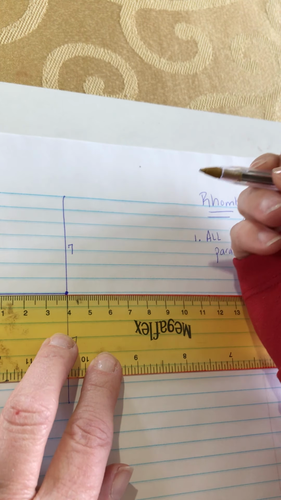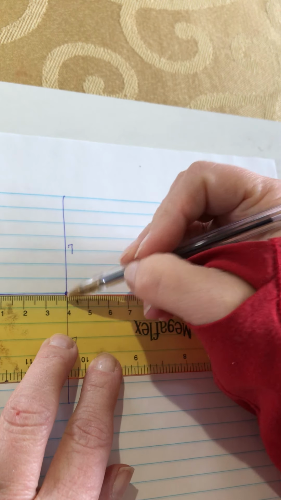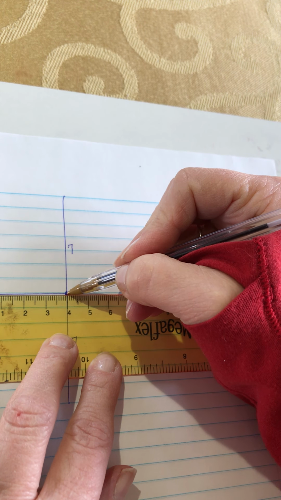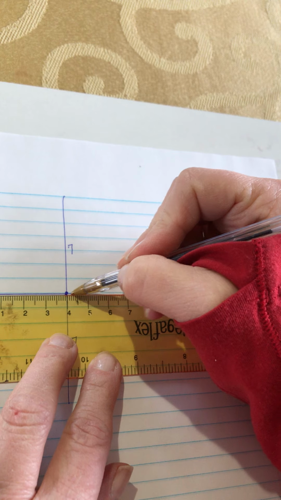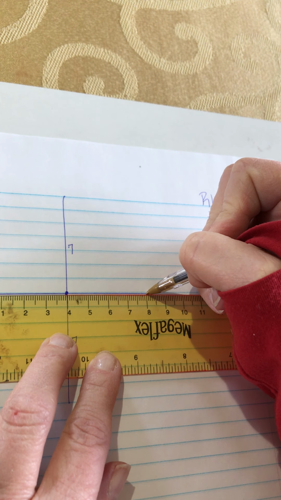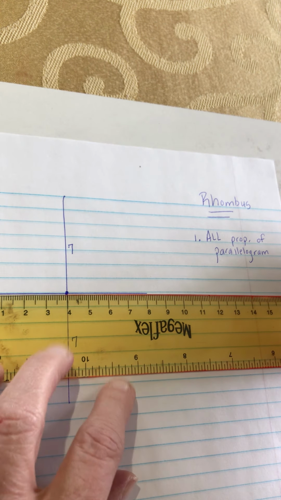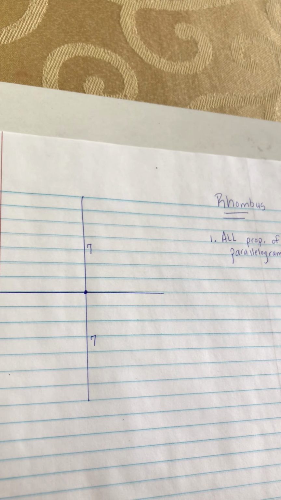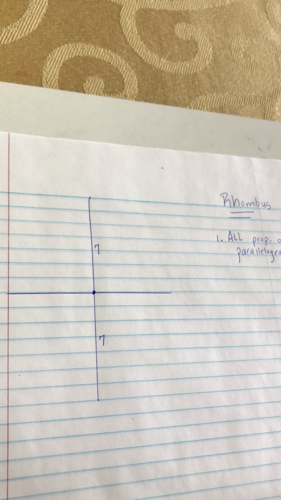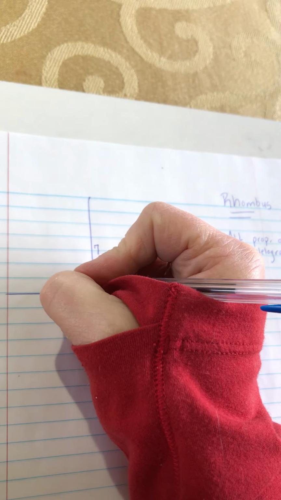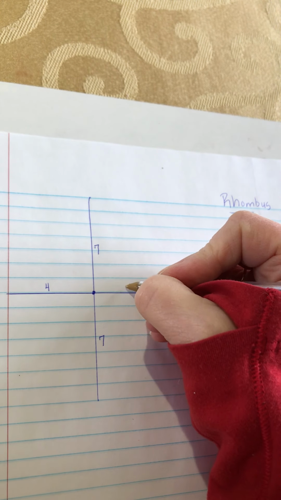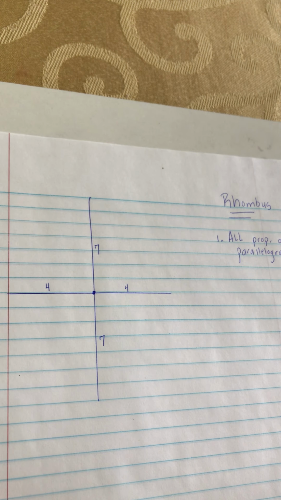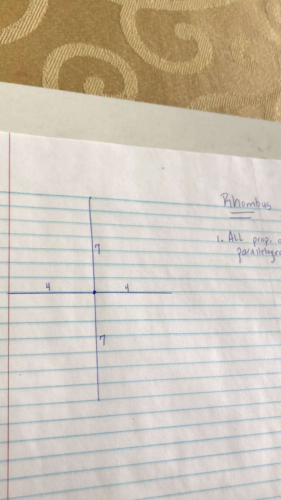If you don't have a ruler, the best you can do is just make them equal. So if I had 4 on this side, I'm also going to go 4 on this side. If you don't have a ruler, just make a pretty good guess, trying to make it look even. All right. And I'm going to put 4 and 4. So right now you're looking at just the diagonals of our rhombus.